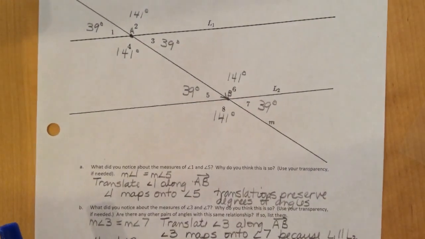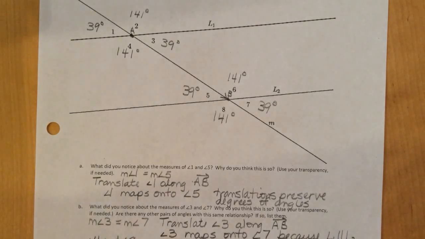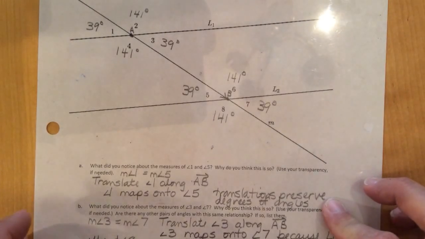So they're different, and it's going to take a different rigid motion to get there. But they are the same. Their measure is equal, so we should be able to use a rigid motion to map those on. Okay, so there's a couple ways to do this. I thought of this way first.